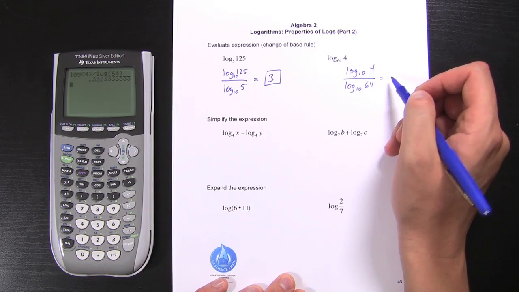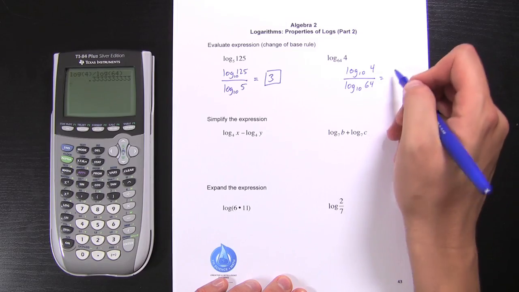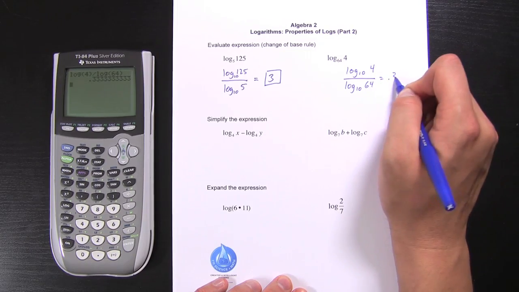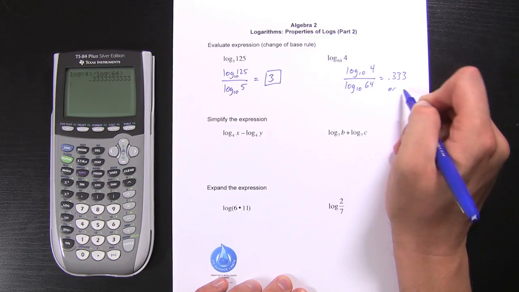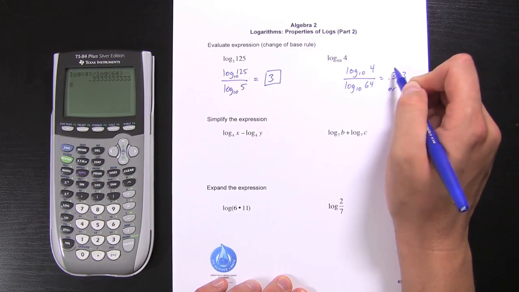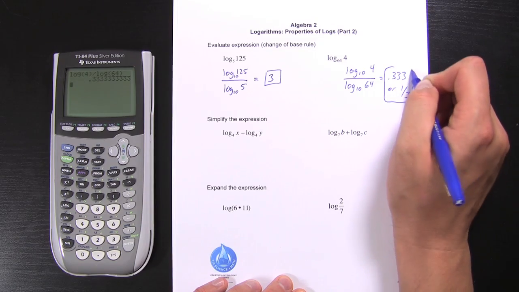And here we get roughly 1/3, right? 0.33 repeating. When you see 0.33 like that, that's basically 1/3. All right, so that's our answer over here.